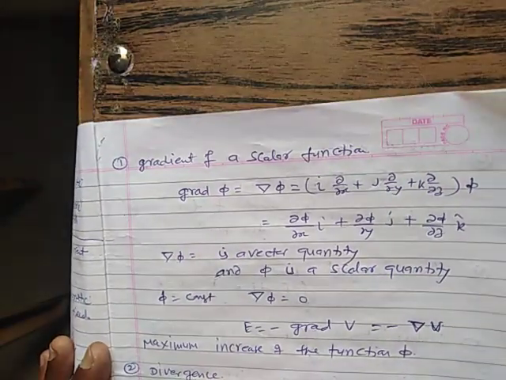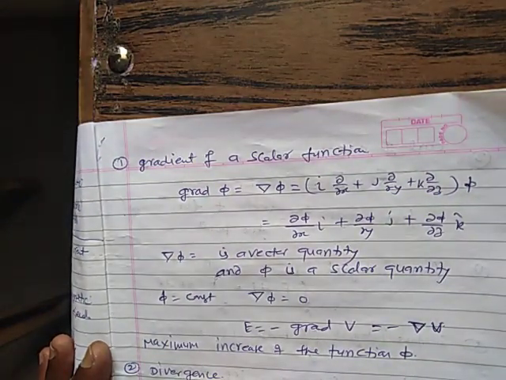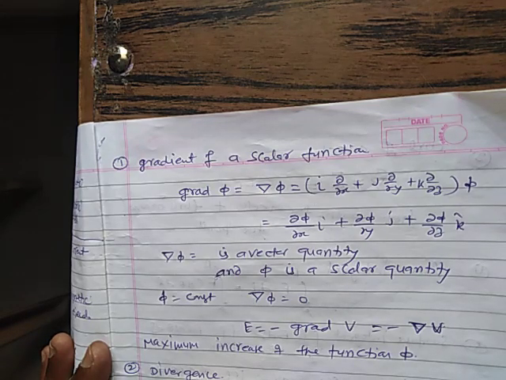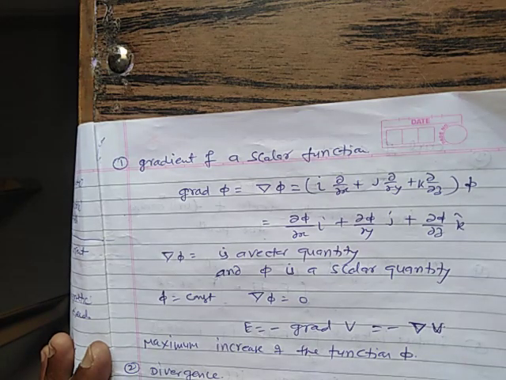Now next, the gradient of a scalar function. We can express it as grad phi or del phi, which is the del operator operating on the scalar function phi. We can write the del operator as i del upon del x plus j del upon del y plus k del upon del z, acting on phi, or this can be written as del phi upon del x i, del phi upon del y j plus del phi upon del z k.